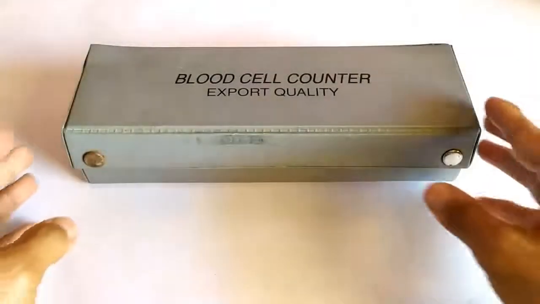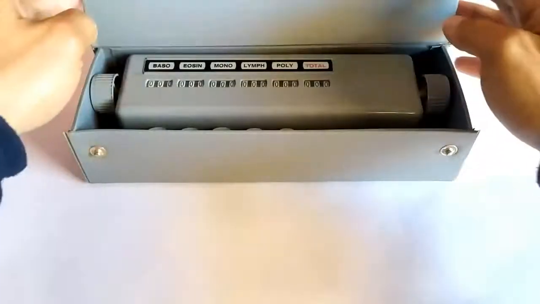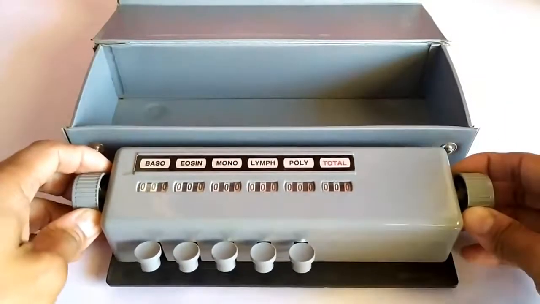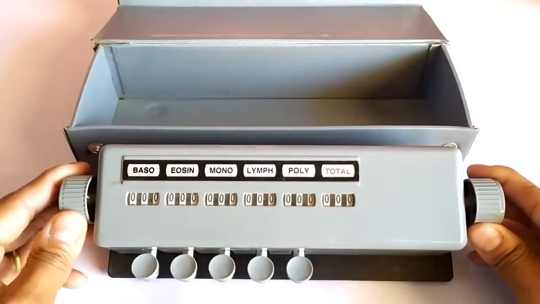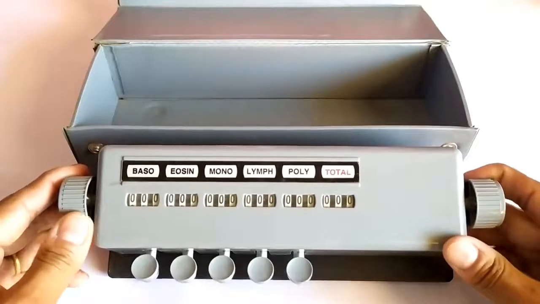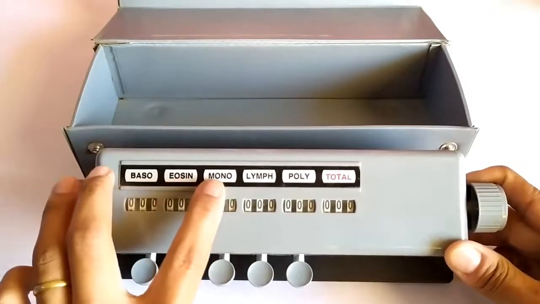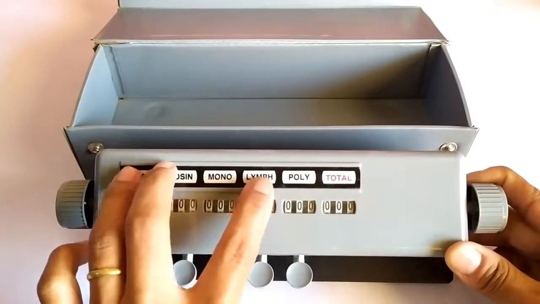Better still, you can make use of a handy piece of tool called the blood cell counter, which looks something like this. A typical cell counter contains 5 counting slots representing the 5 types of WBCs, along with one totaling slot that automatically adds up the numbers in the 5 slots into a total count.